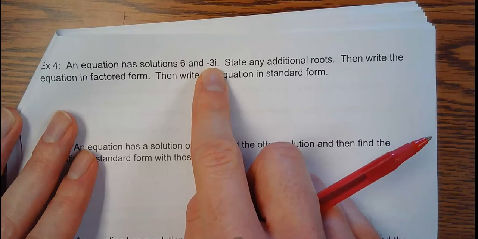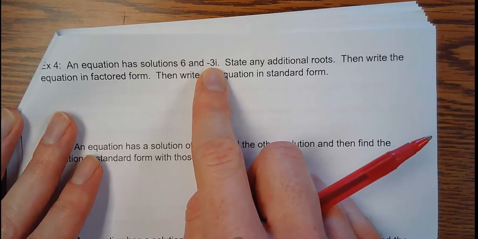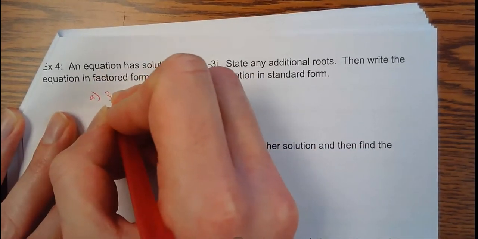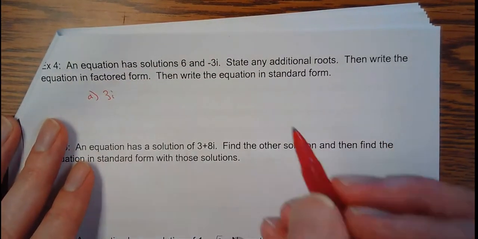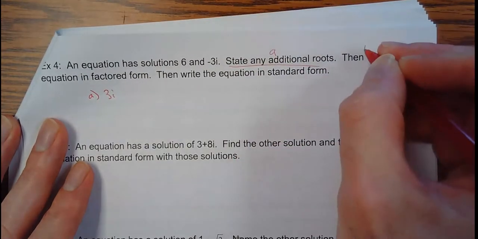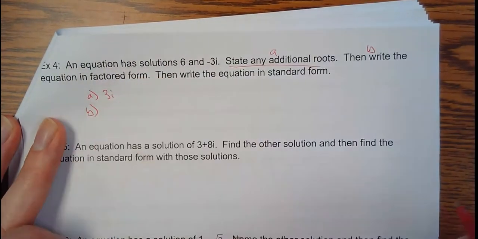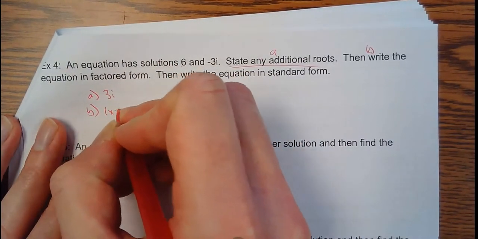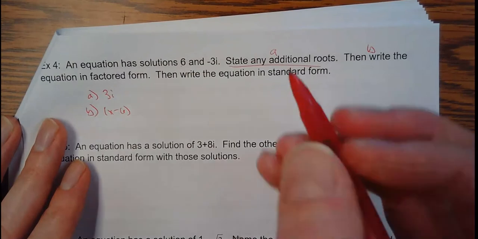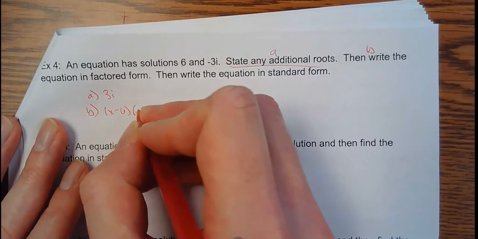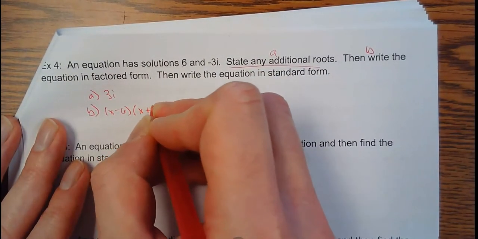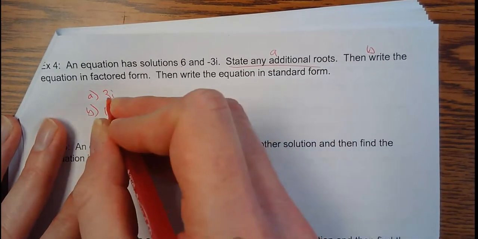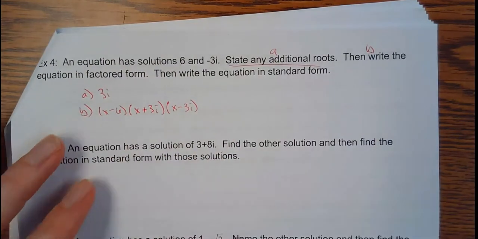But negative 3i is imaginary, and imaginary roots come in pairs. So that means an additional root, I'll put up here A, an additional root would be positive 3i. So that's my A. And then B, write it in factored form. So if 6 is one of my roots, that means x minus 6 is one of the factors. If negative 3i is one of the roots, then x minus negative 3i, which is going to be plus 3i. And then x minus the third root, 3i.